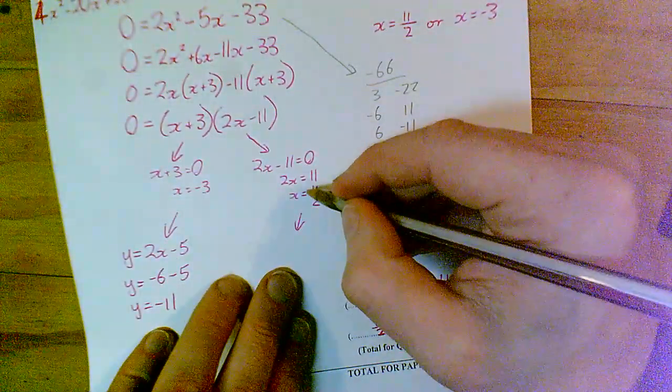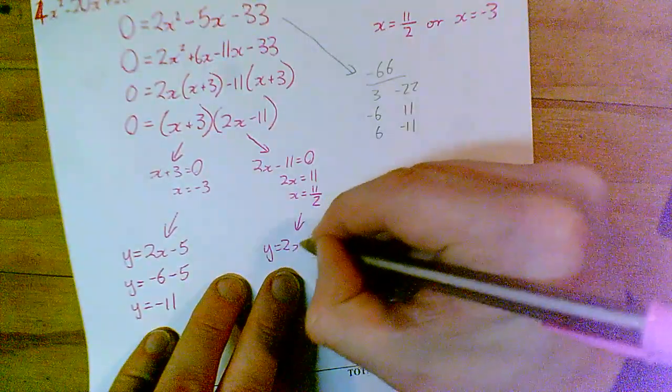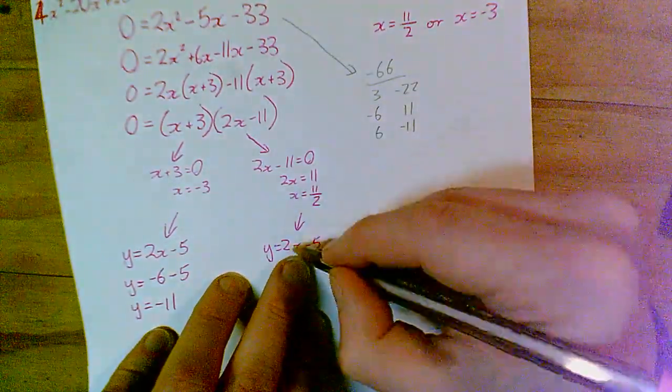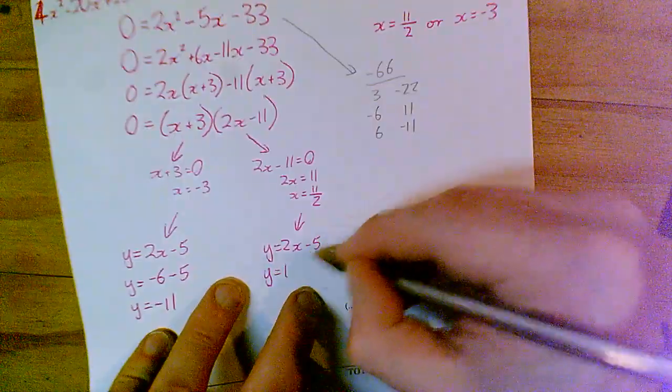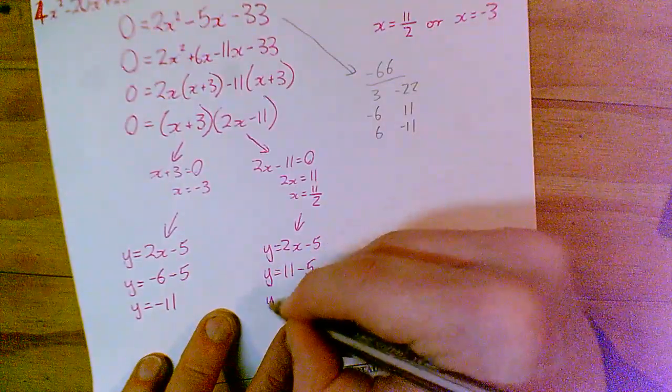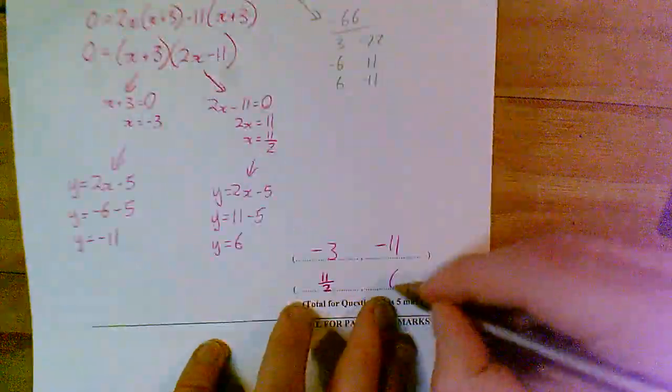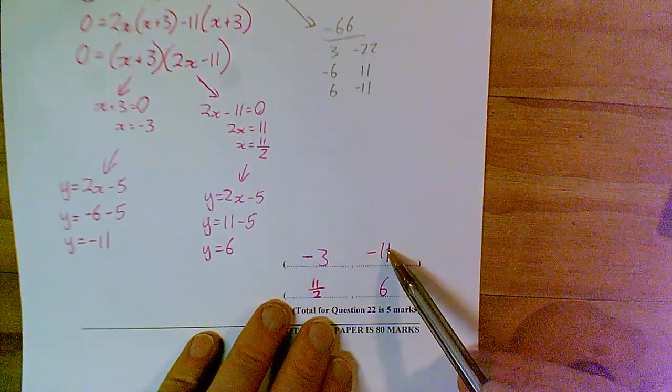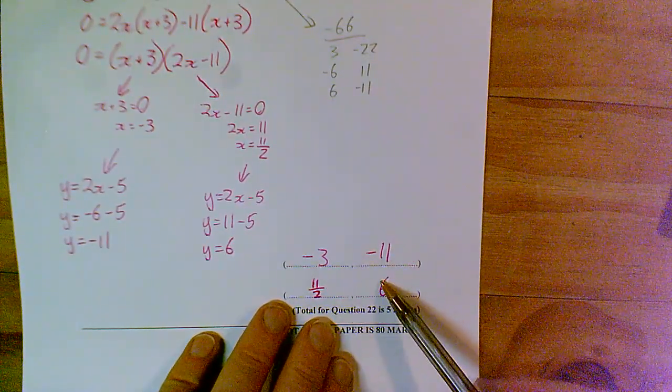When x is 11 over 2, y is 2x take 5. Well, 11 over 2 times 2, that's just 11. Take 5, y would be 6. So 11 over 2, 6. Brilliant. Negative 3, negative 11, and 11 over 2, 6.